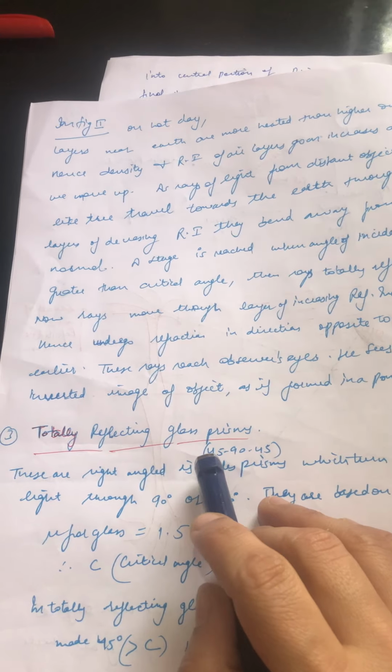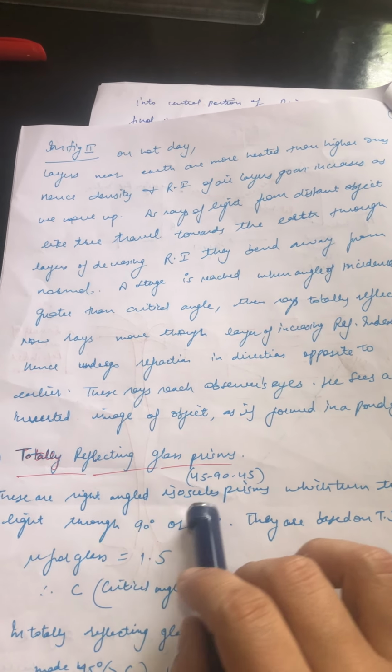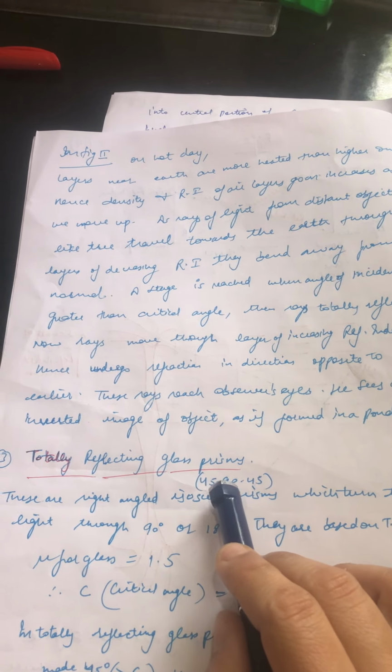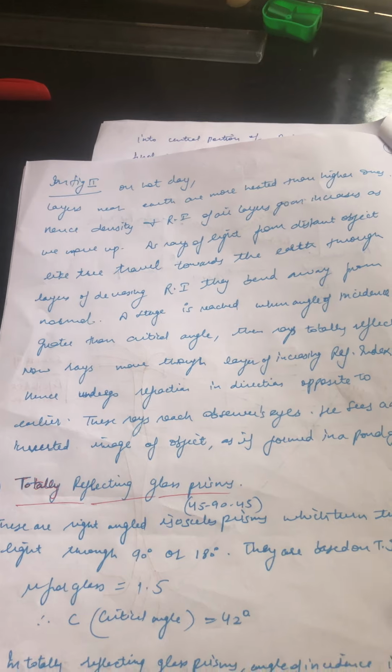Next very important application is total reflecting glass prisms. These are actually isosceles prisms, right? Right-angled isosceles prisms, 45 degrees, 90 degrees and 45 degrees is its construction. They are used for so many purposes.